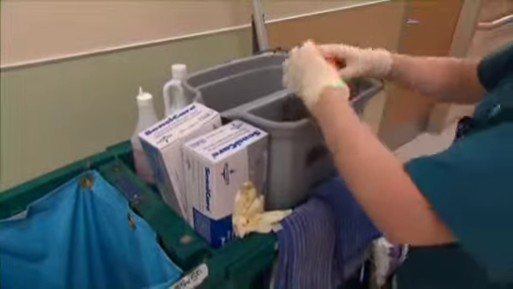Also, send curtains out for laundering. Clean the housekeeping cart and carts that are used to transport the waste daily.